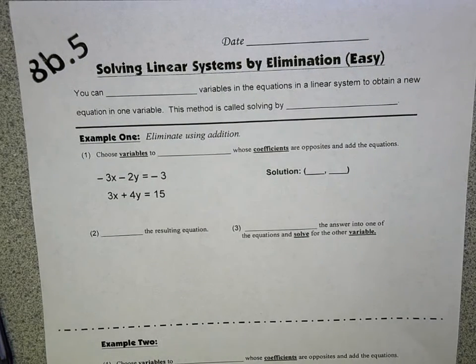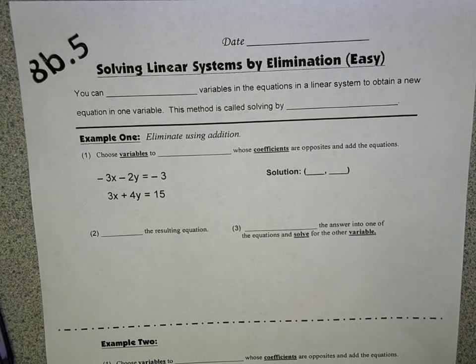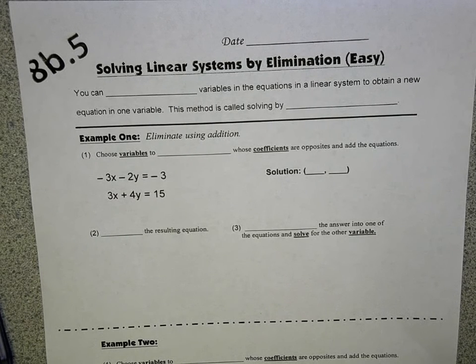For today, we're going to talk about solving linear systems by elimination. So far there are 3 different ways that you can solve a system of equations. Can anyone tell me what is a system of equations? What are we trying to figure out here?